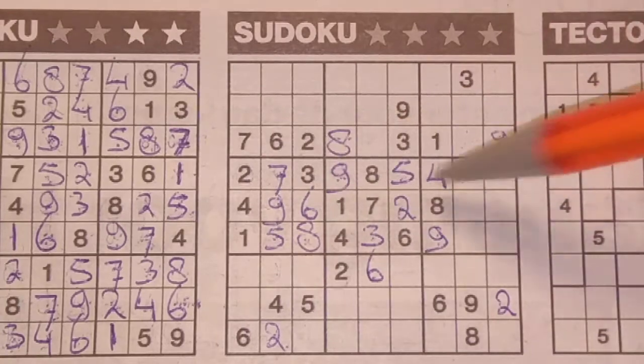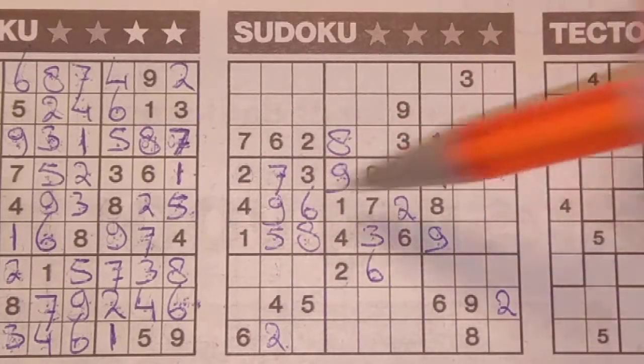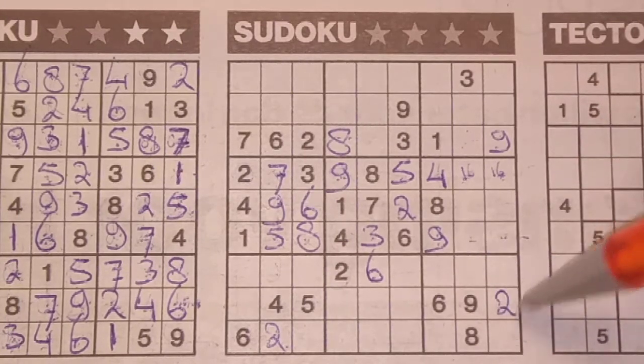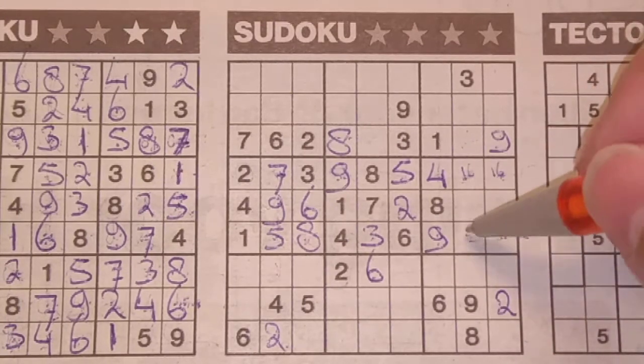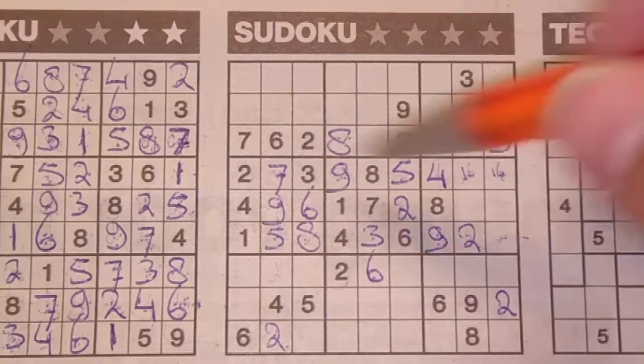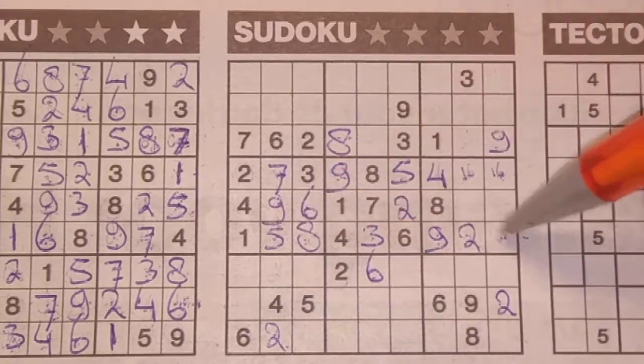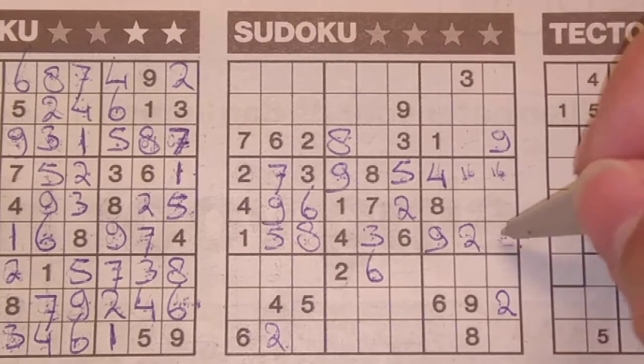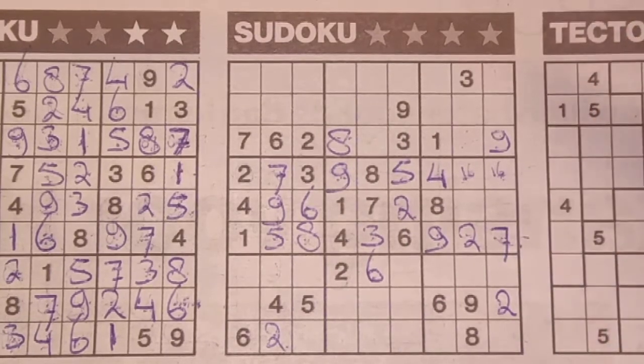2 in this row, 2 in the middle row, so in the row below, the only 2 places for the 2 should be here or there, but I see here 2. No 2 there, 2 should be here. 1 box is left for the number 7. 7 is here missing.